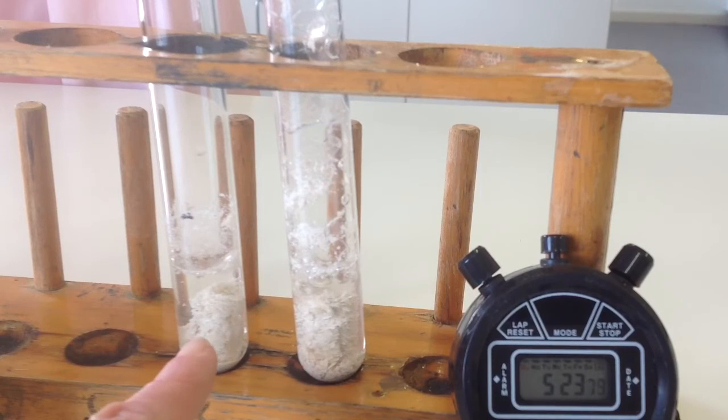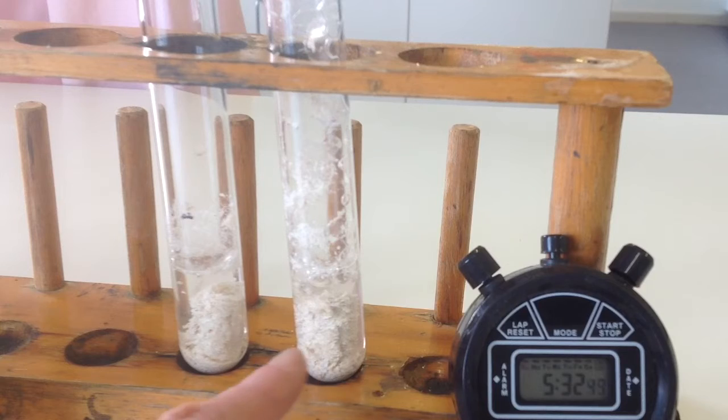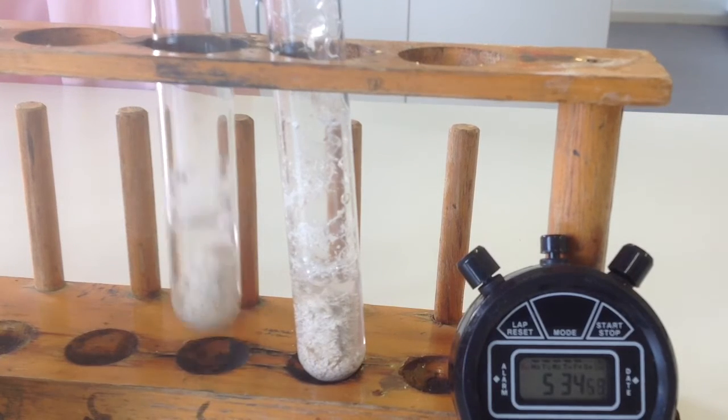This one's going really slow now. This one, it's still got a fair bit of bubbling coming off it. We'll leave that one set up for a bit more.